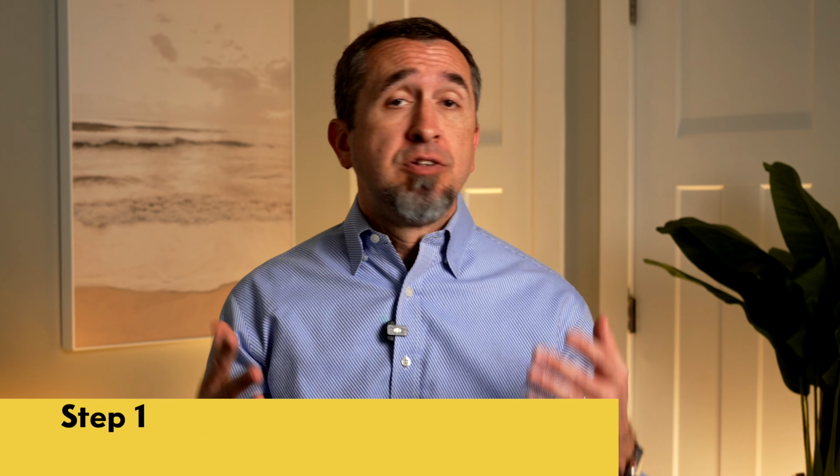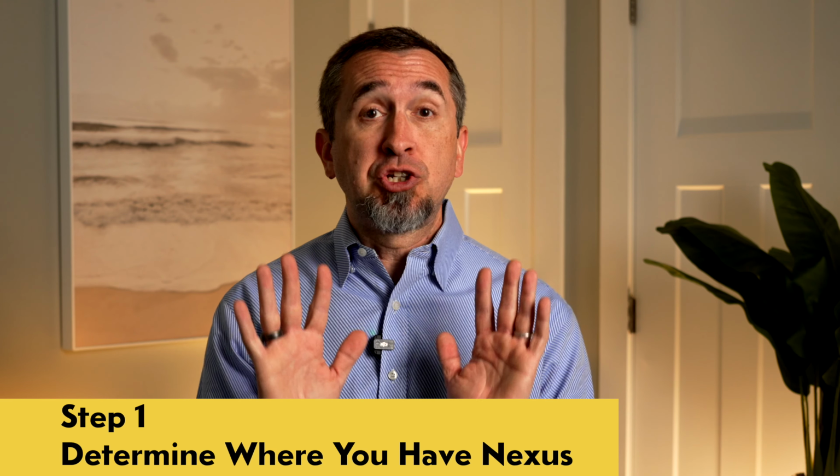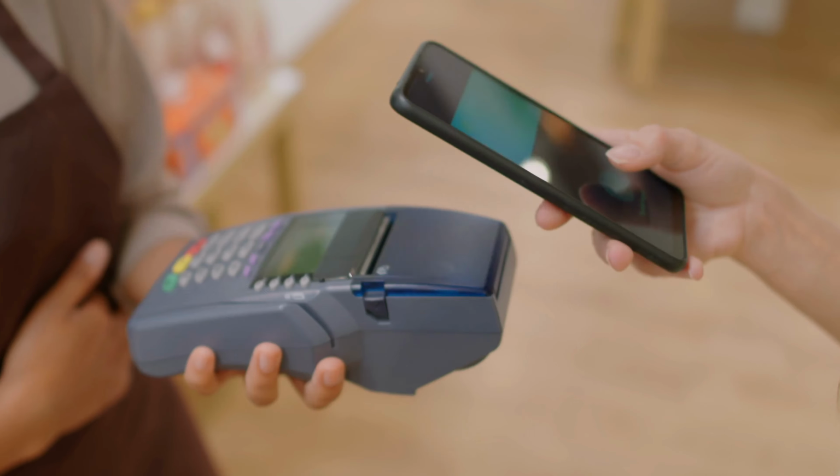That said, here's the right way to think about Stripe and sales tax. Step one, determine where you have nexus. This is what drives everything. Stripe can actually help here, especially if you're using Stripe Tax, which can flag where you may have triggered nexus based on your transaction data. But that's a signal, not a decision. You still need to evaluate those states and confirm whether you actually have an obligation.